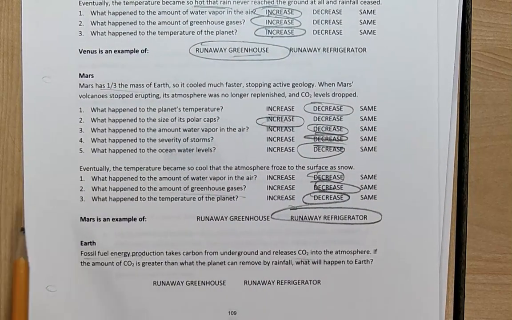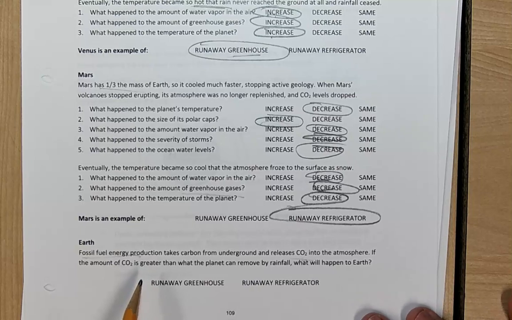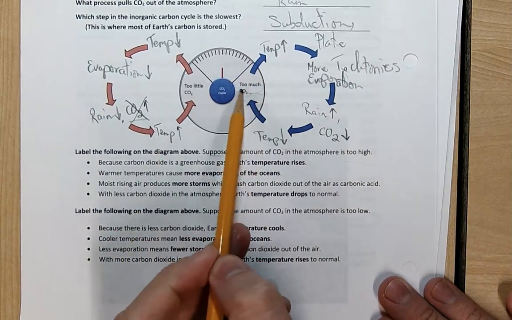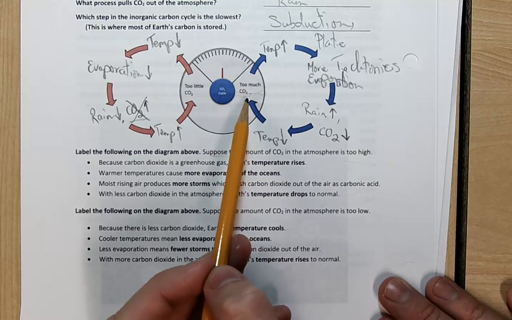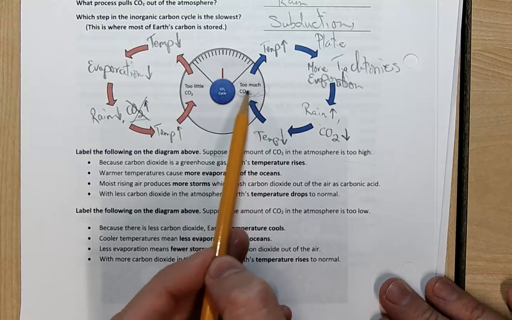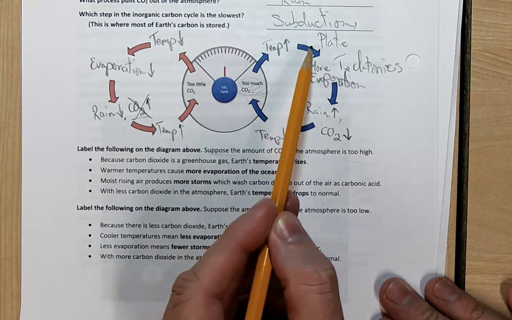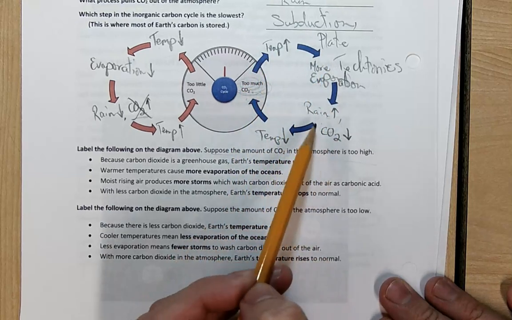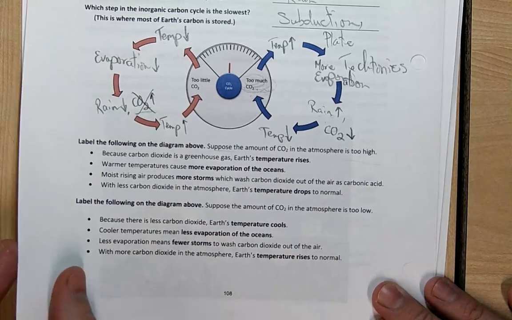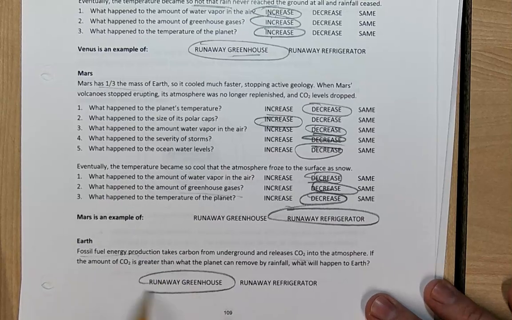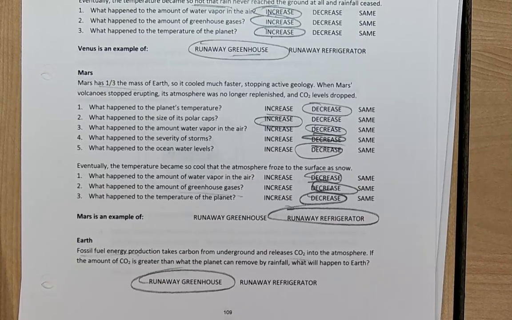If we're burning coal and oil and natural gas, adding CO2 to the atmosphere faster than the rain can remove it, then the Earth will warm up and get too hot, and it won't be able to cool itself down. That'll be a runaway greenhouse effect, like what already happened on Venus.